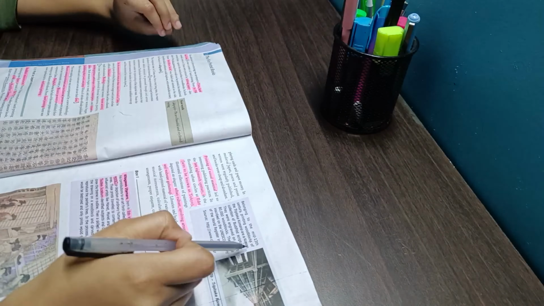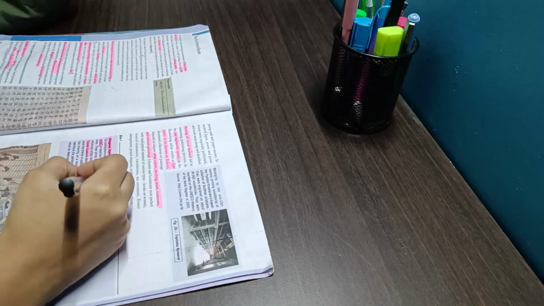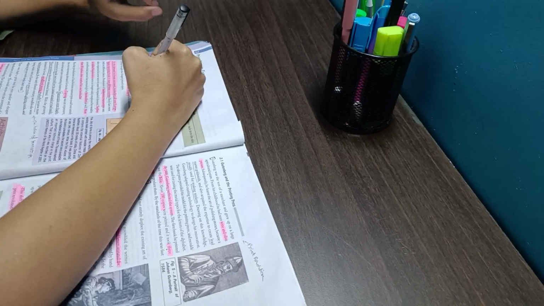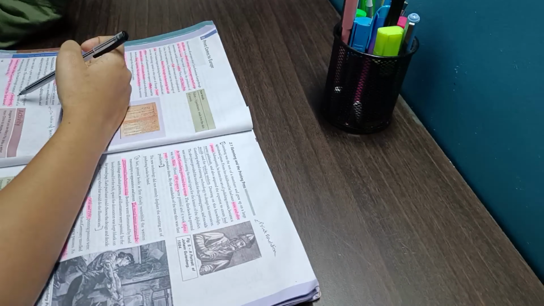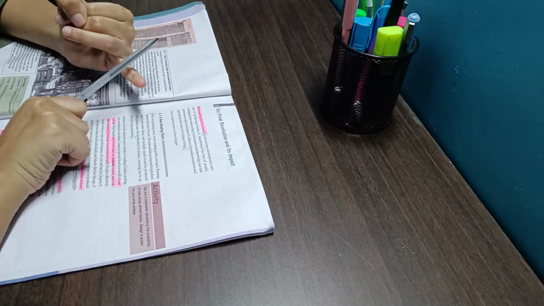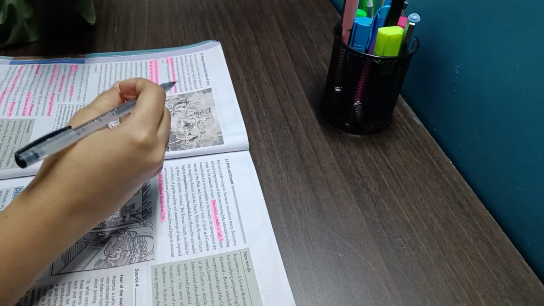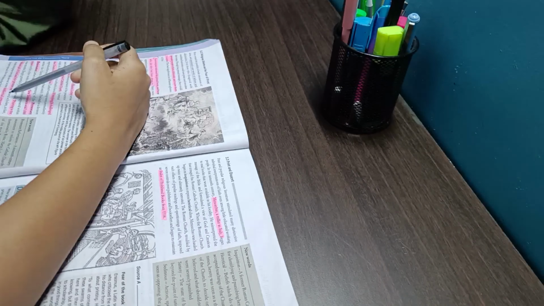And other than that, never ever try to look for the answers once the exam gets over because it will just demotivate you. And if you get a brilliant score in the upcoming examinations, then it will definitely help you to improve your overall percentage. So just focus on the upcoming exams and don't think about the past.